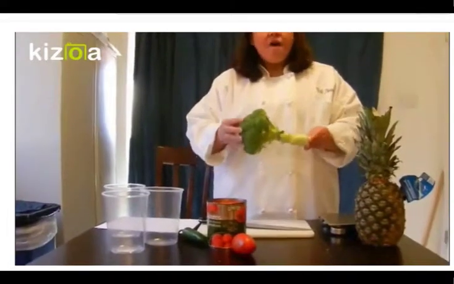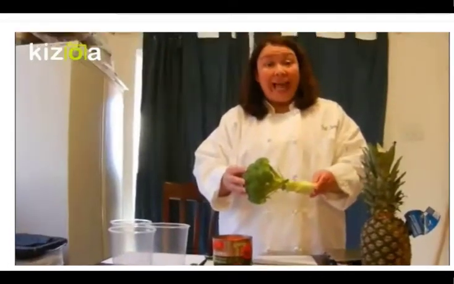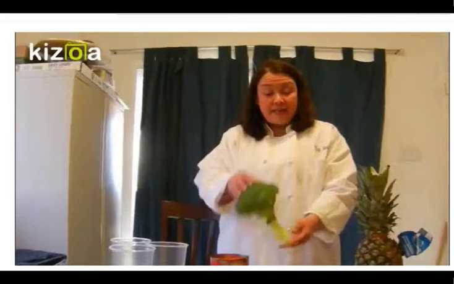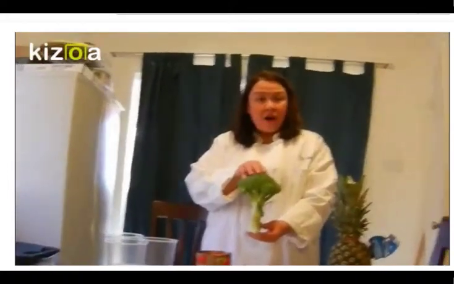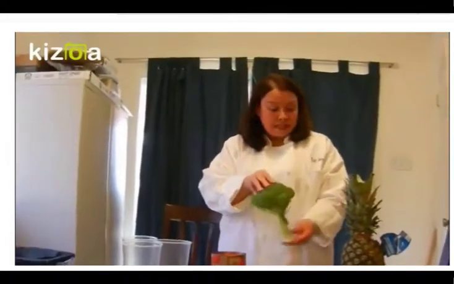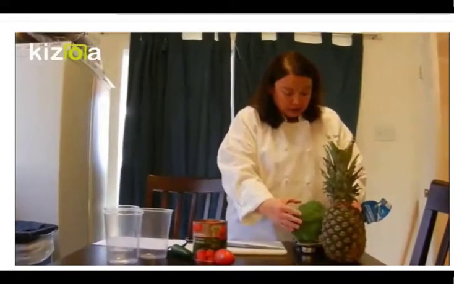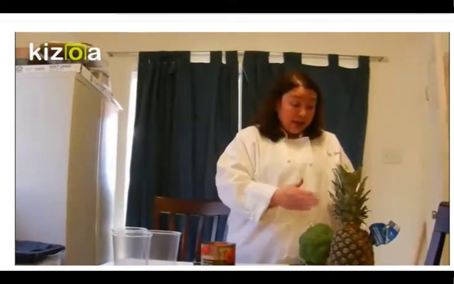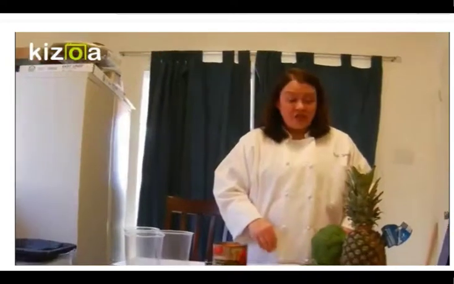Alright, so now I'm going to give you a visual lesson on the difference between edible portion and as purchased quantity. As I stated before, this is our as purchased quantity. I'm going to put it on my scale, and I see that it weighs 14 ounces. Once I remove the stem and any of the leaves, we'll be left with our edible portion, and we'll see how much that weighs.